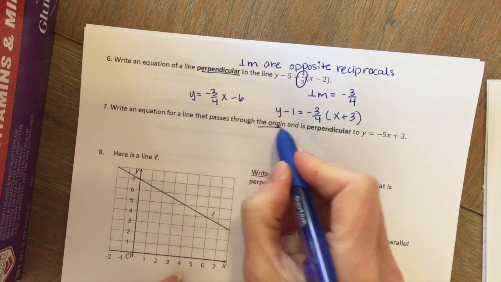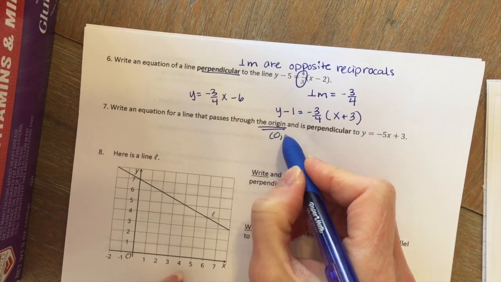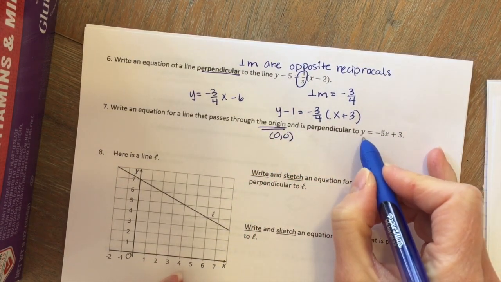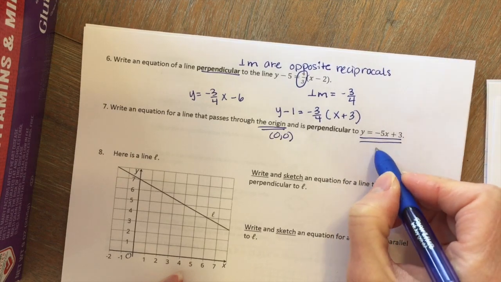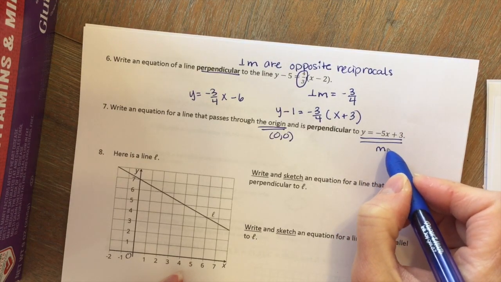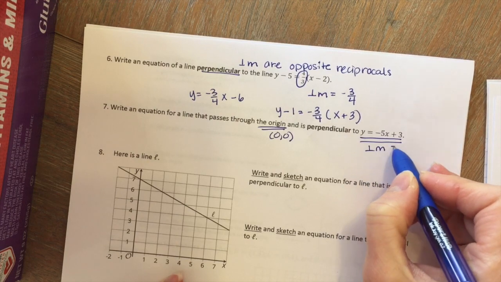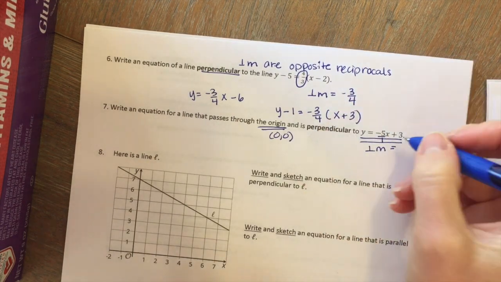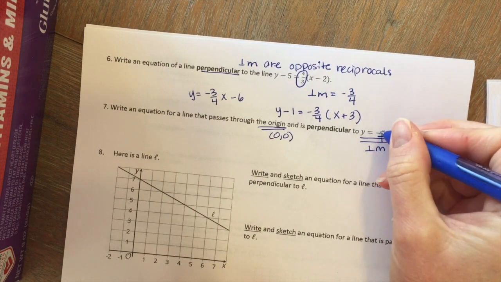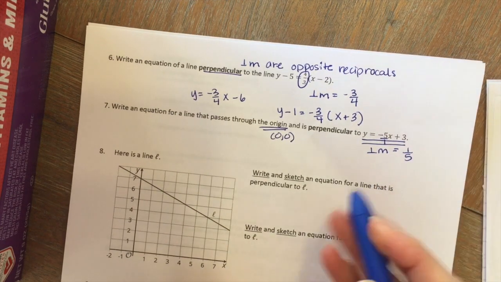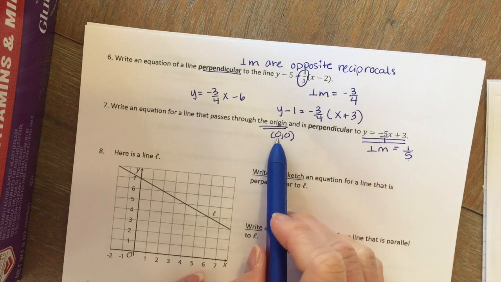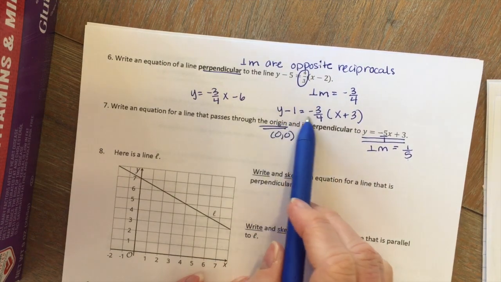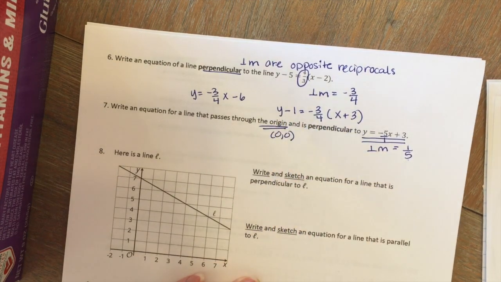So in this case, number 7 is a little different. It does tell me it has to pass through the origin, so it has to go through 0, 0, and it has to be perpendicular to this line. So my perpendicular slope in this case, this is negative 5/1. So let's do the reciprocal, that's 1/5, and the opposite would make it a positive. And so now I'm going to use the 1/5 and the 0, 0 in my point slope formula to write the equation of my line.